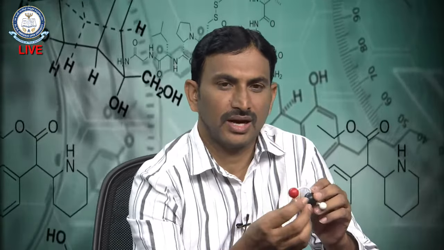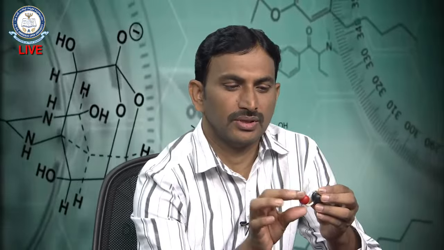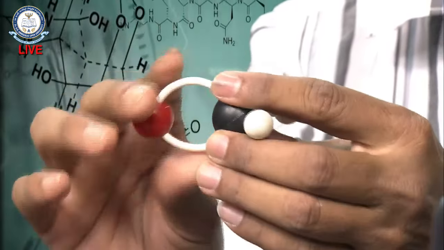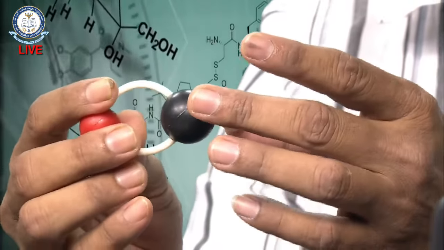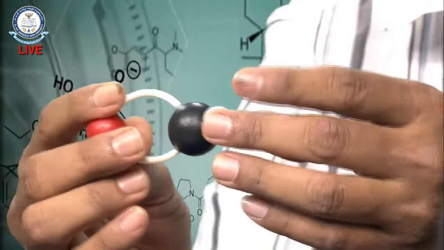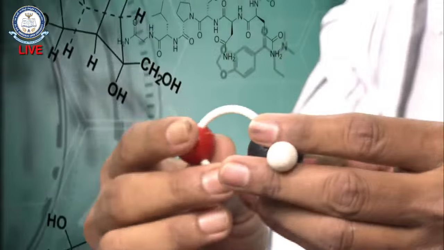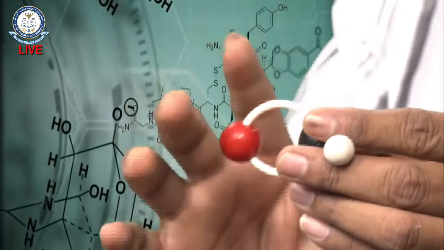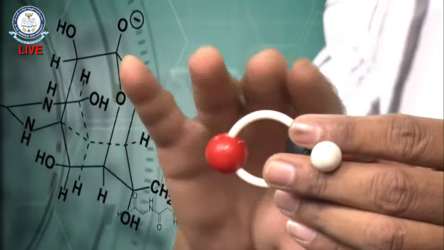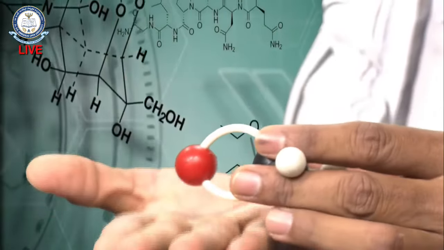Homotopic faces we generally encounter in unsaturated compounds. In unsaturated compounds, for example, there is the carbonyl group, a carbon double bonded to oxygen, C=O. It is attached to two groups, which could be hydrogen or any group, methyl, propyl, phenyl. Now, here it has two faces, the top face and the bottom face.